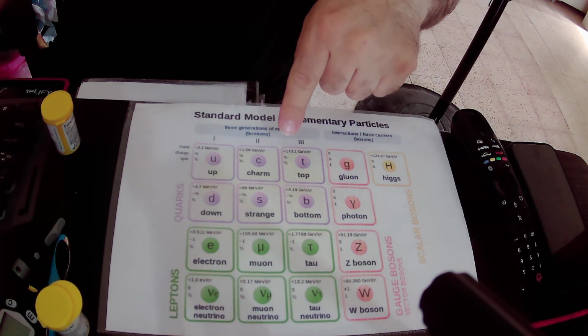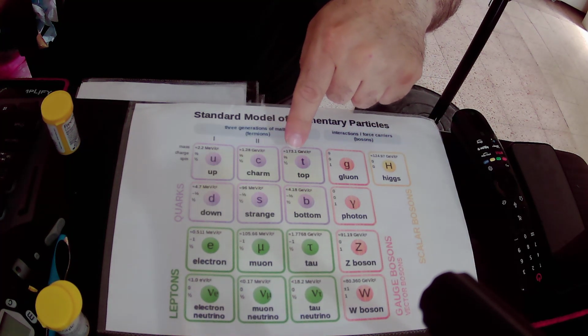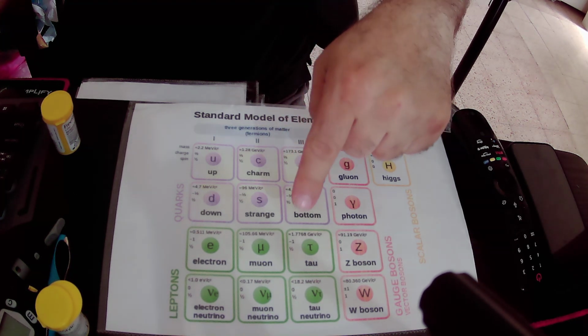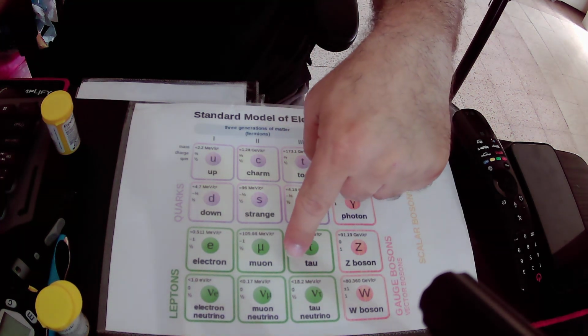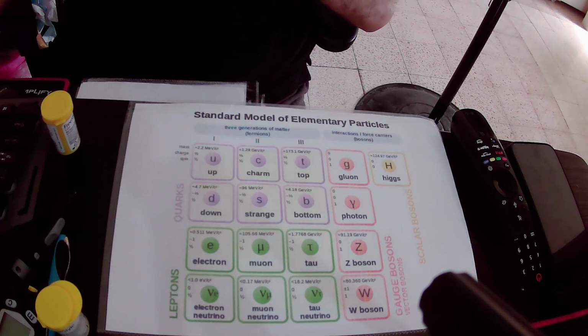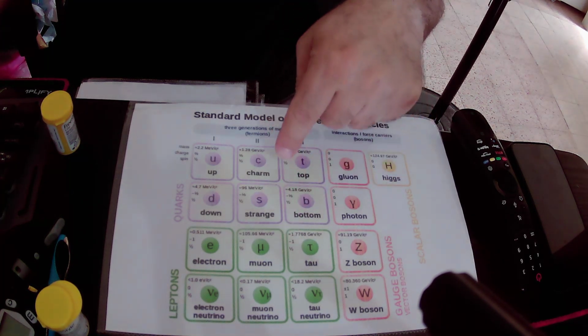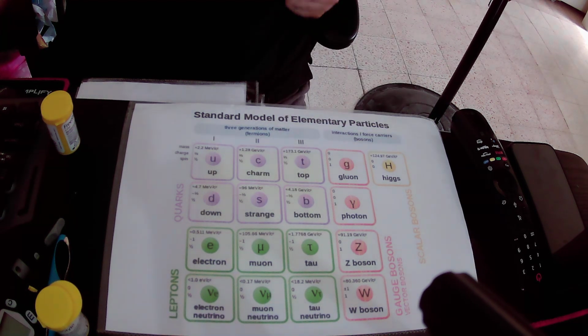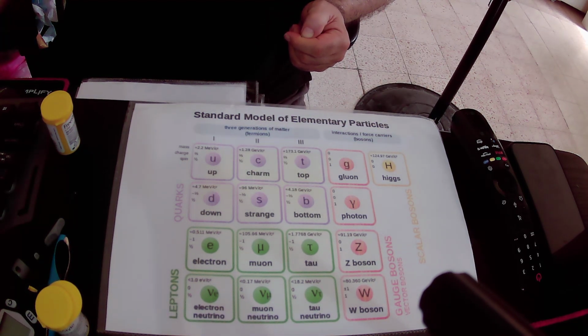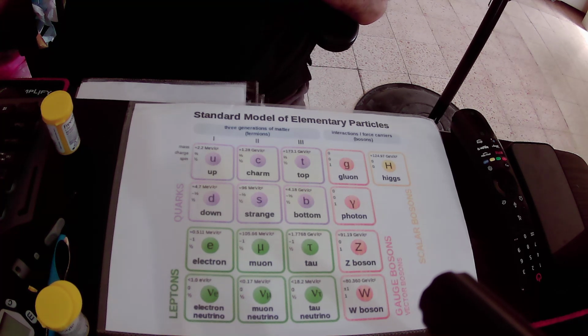We have 6 quarks in the purple color and 6 leptons in the green color. So the 12 elementary matter particles are also called fermions.